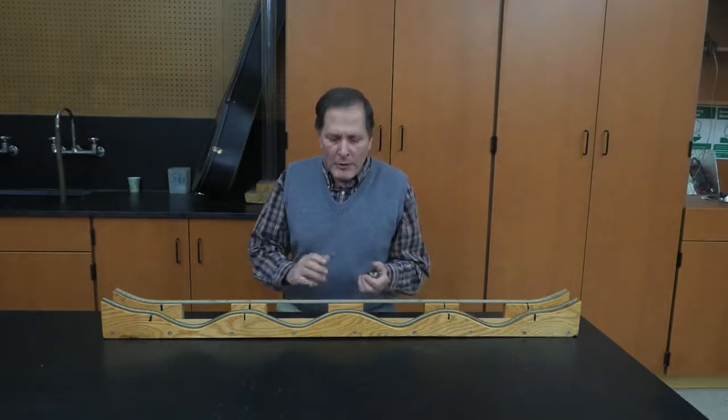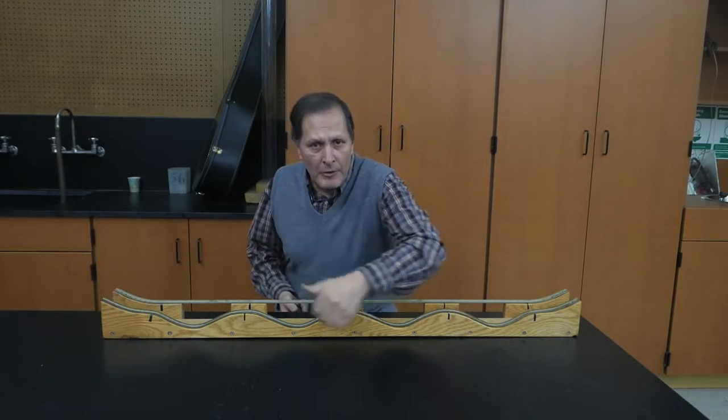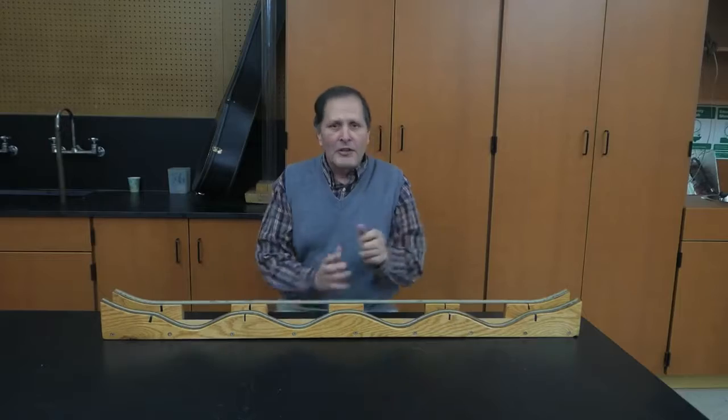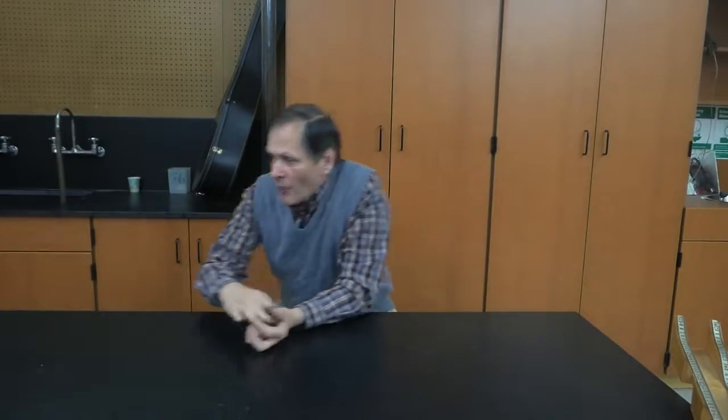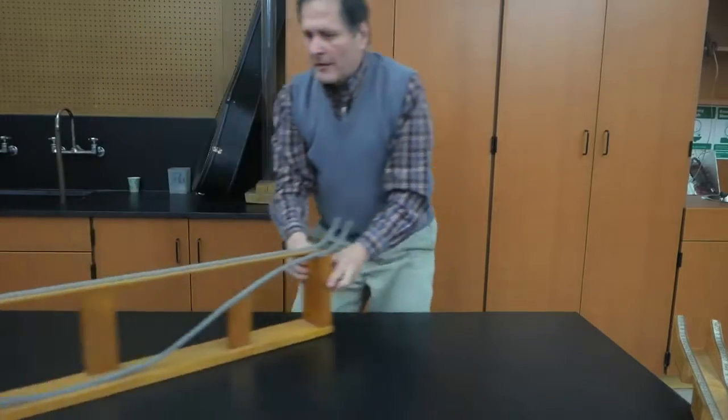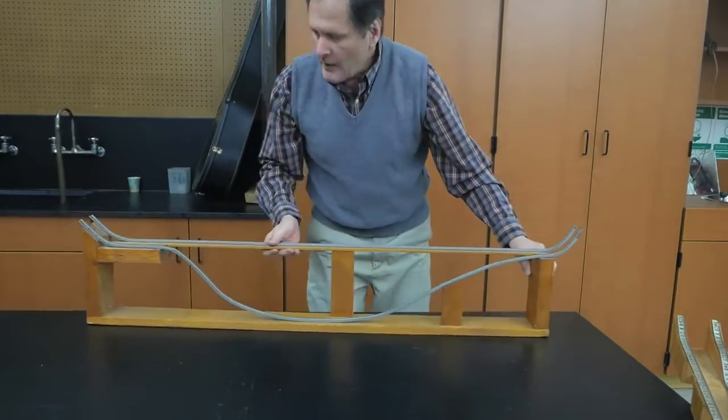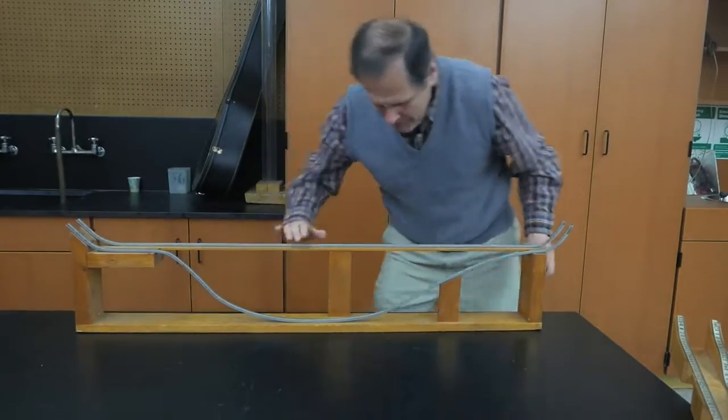So another possibility would simply be to give it a bigger drop on the low side. So let's get rid of this track and try it with one that's going to drop quite a bit lower. Now let's give this one a try and see what happens.